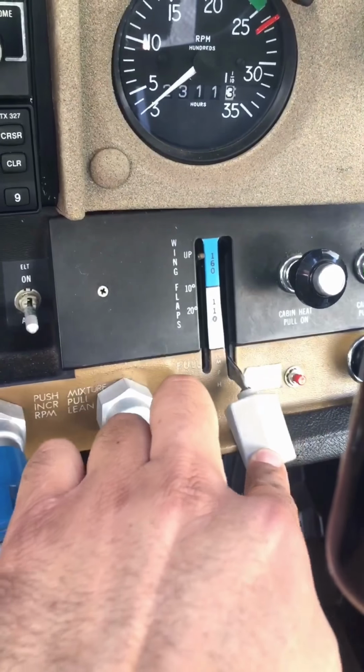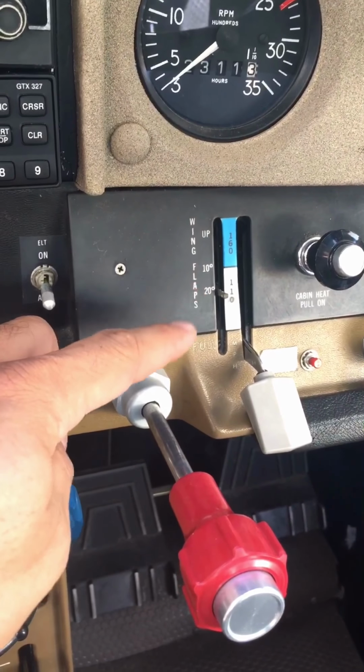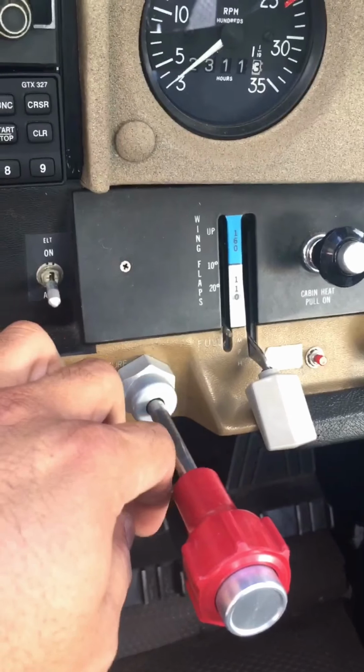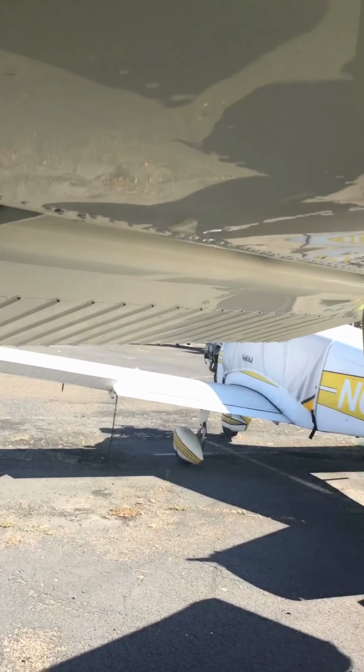So here's the switch that controls the flaps. As you can see, there are varying settings, 10 degrees, 20 degrees, 30 degrees to 40 degrees, and then the numbers of the airspeed at which these flaps could be used. And here's a look at the flaps. This is going to extend all the way down to 40, so 10, 20, 30, 40.